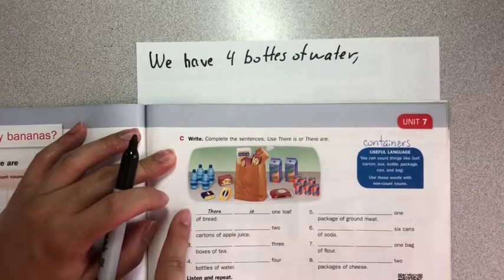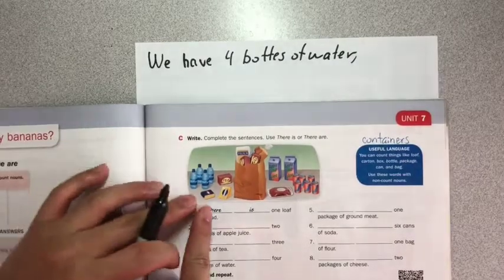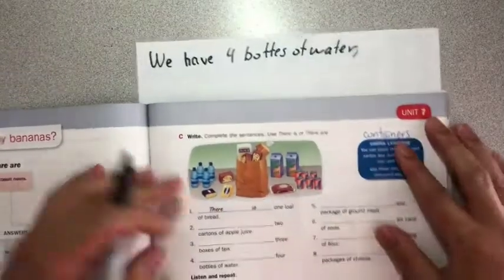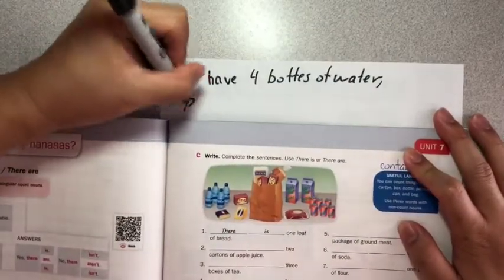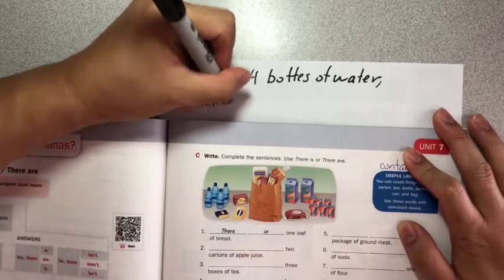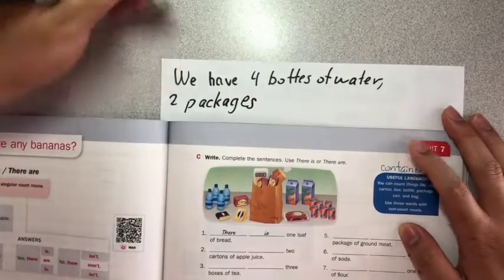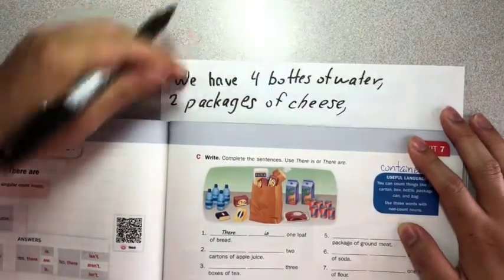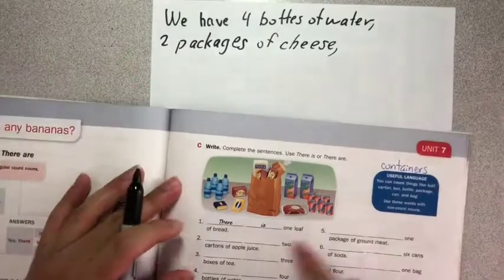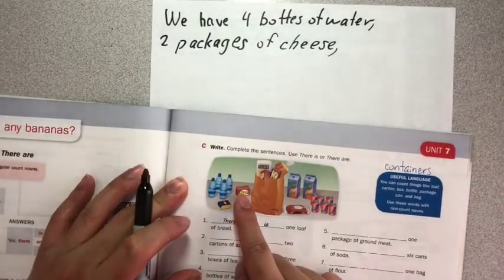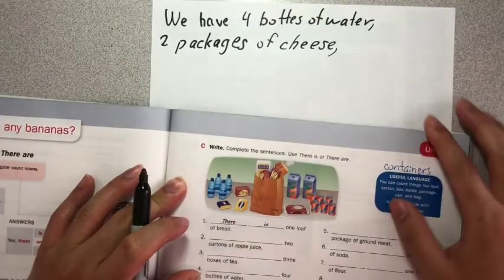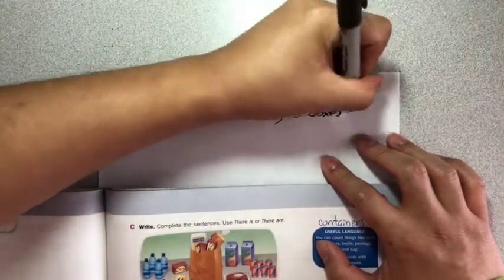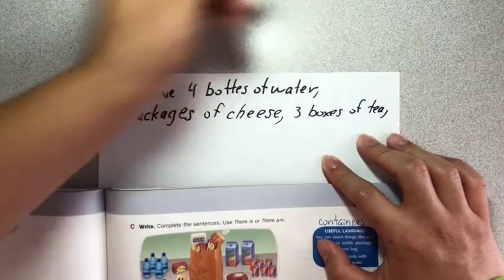What's next? Cheese. So it says here 2 packages of cheese, comma. Tea. How many boxes of tea? 1, 2, 3. 3 boxes of tea, comma.